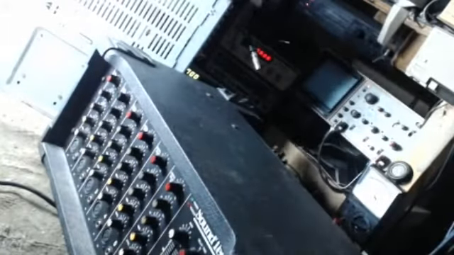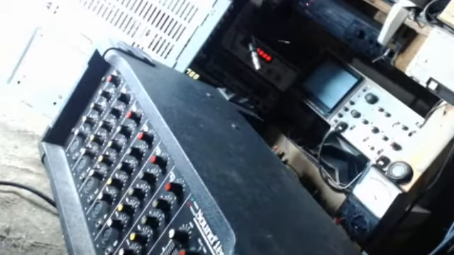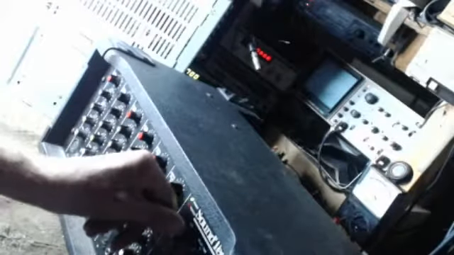And let's let things fly. Power switch on for this is on the back. And we're going to turn it up. I've got radio hooked up to it.